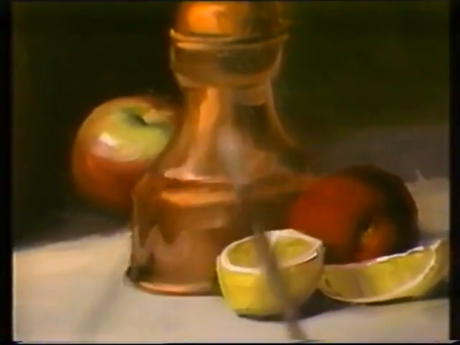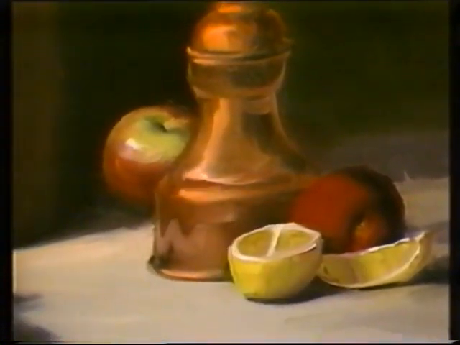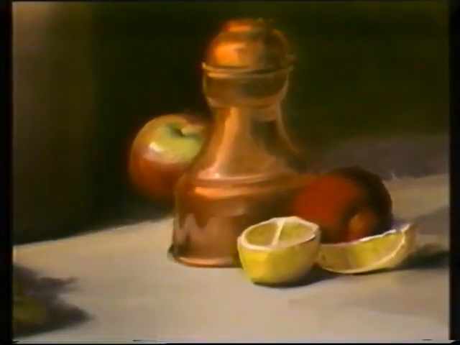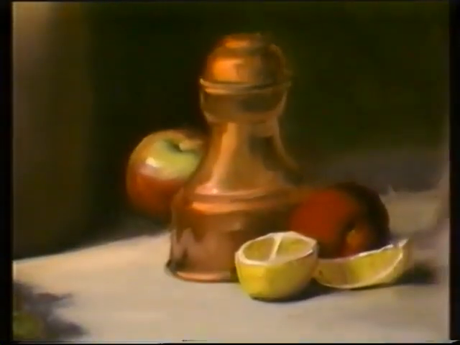And as bright as I have the copper looking now, I'd like to move that highlight area down a little bit. I can still go lighter.